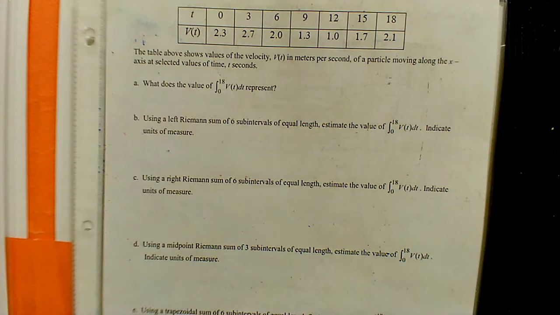Working backwards from velocity. Let's check it out.